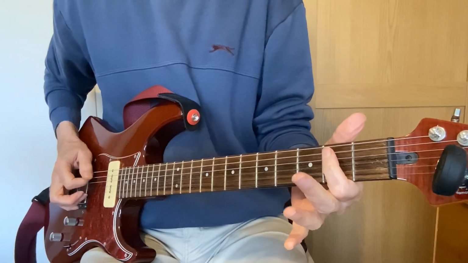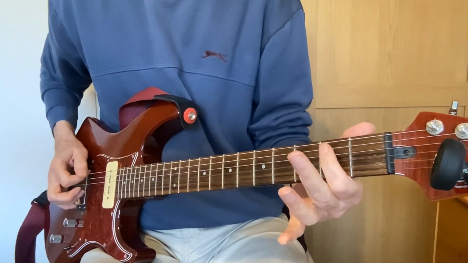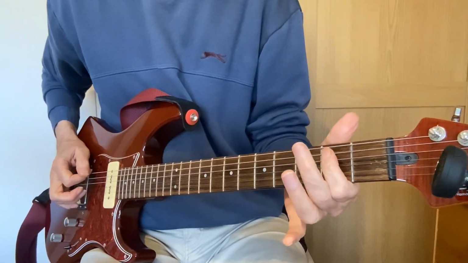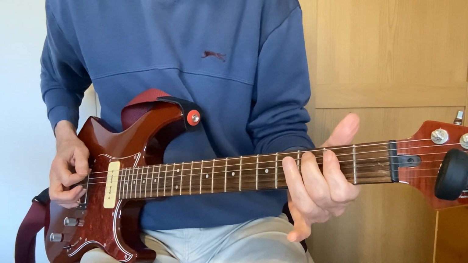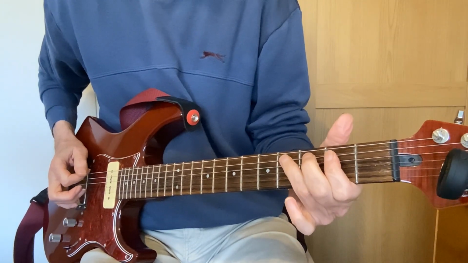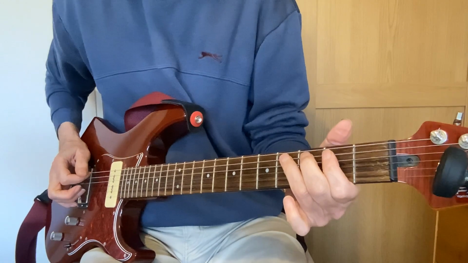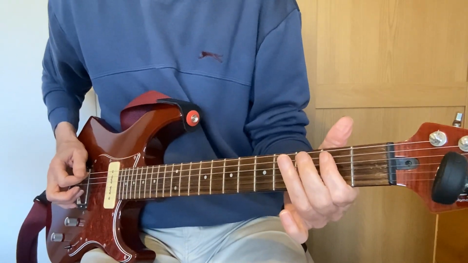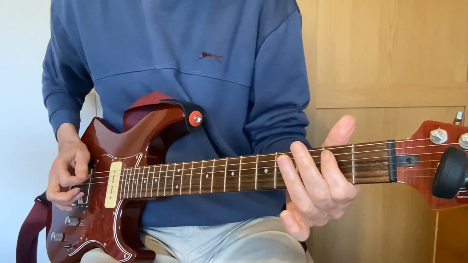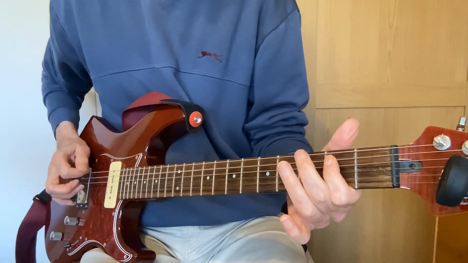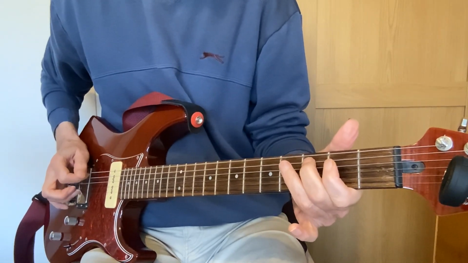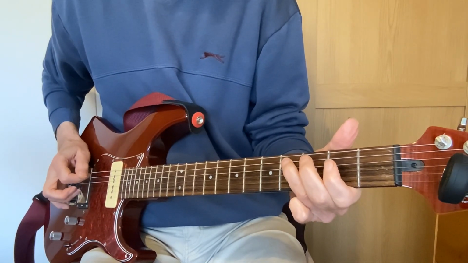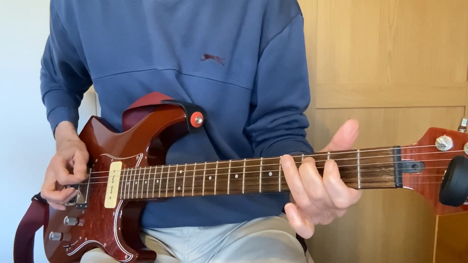Okay, so we want to be using our first finger on the 2nd fret of the 5th string, and then our middle finger on the 3rd fret, and then our ring finger on the 4th fret, and we just play those notes and play the bass string open between each of them. So 2nd fret, open, 3rd fret, open, 4th fret, open, bass string, back down to the 3rd fret.